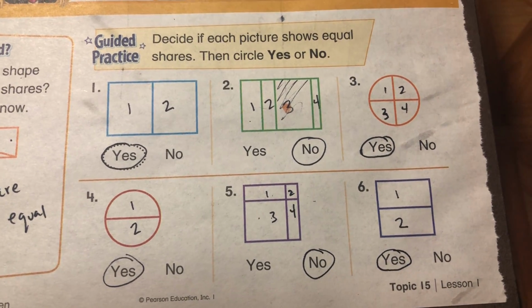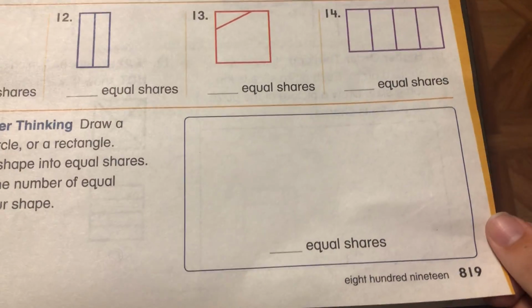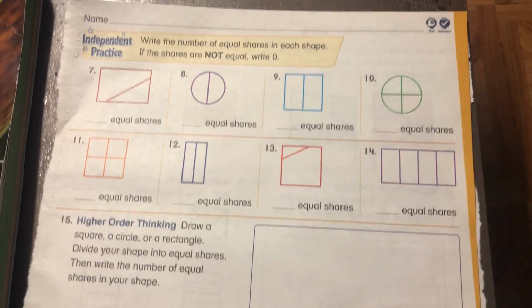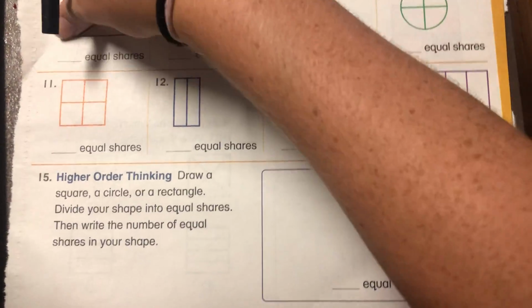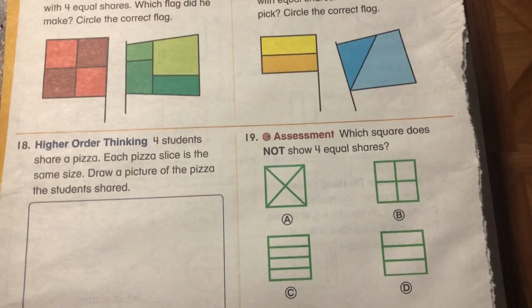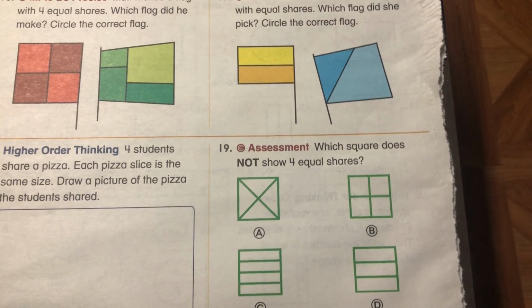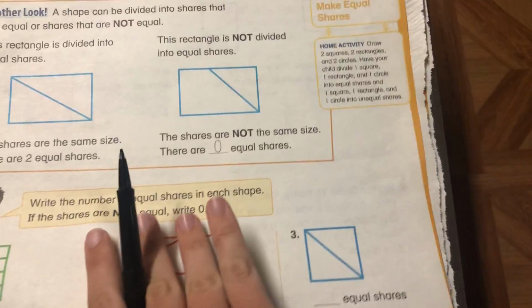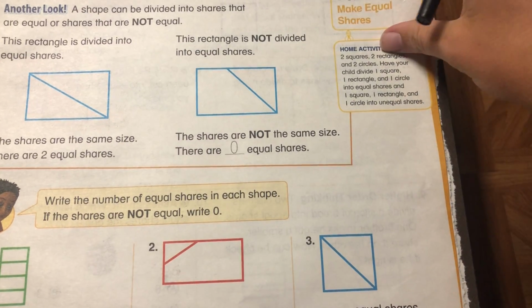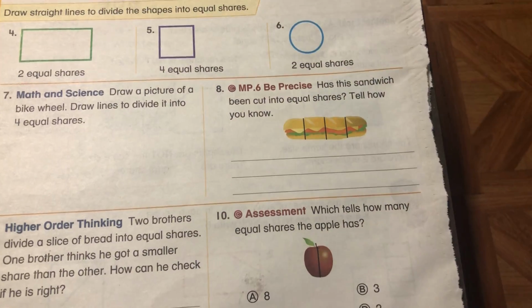On your own, you're going to work on page 819, 820. And for homework, you're going to work on page 821 along with 822.